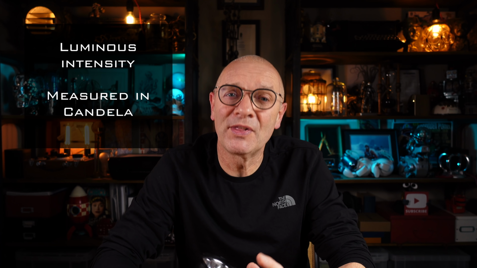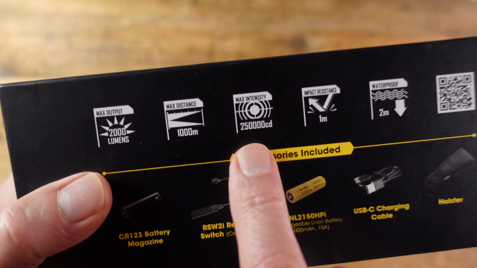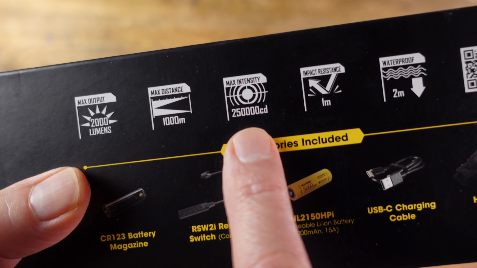And that intensity in a particular direction is referred to as luminous intensity and measured in candela, sometimes called candle power. So the candela rating gives you a measure of the beam intensity. This means you can have a lower power flashlight, i.e. less lumens, which can have a higher intensity than a higher powered flashlight when direction is factored in.